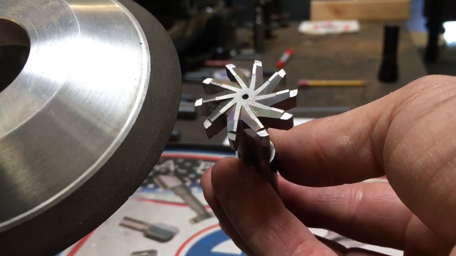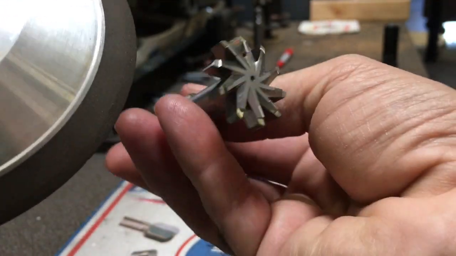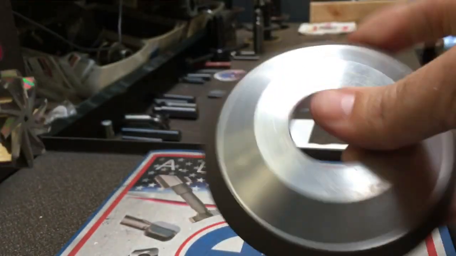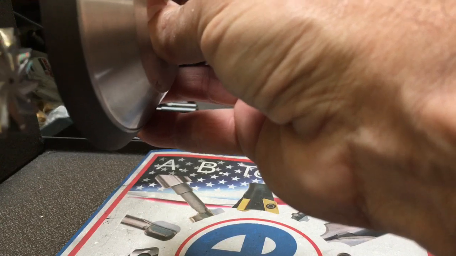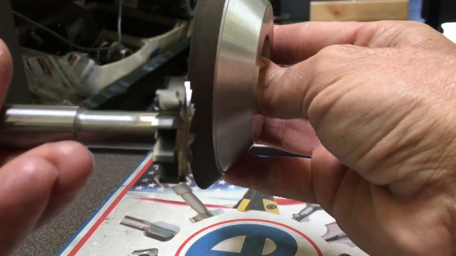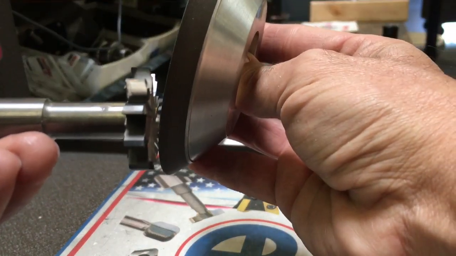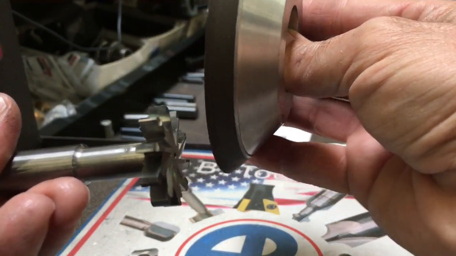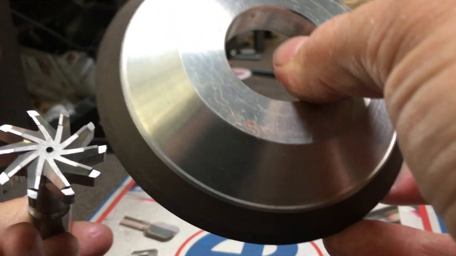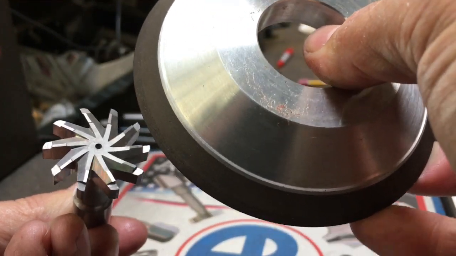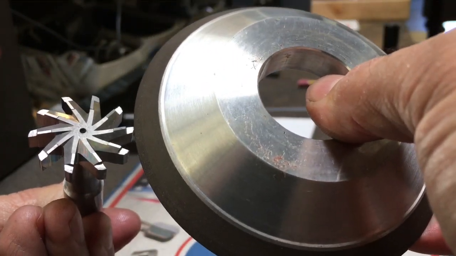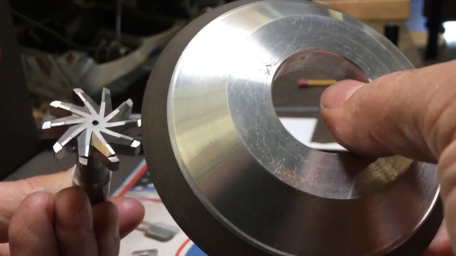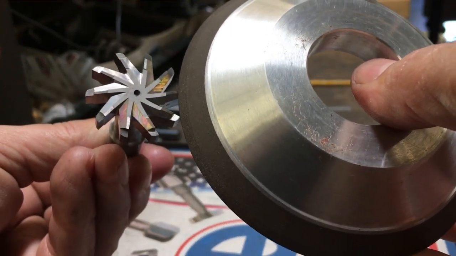And then as we come around to grind the front end, I can't really show this, but we're either tilting the wheel or we're tilting the tool to establish the end relief, and then we're going in and grinding this feature without hitting this bottom tooth below it, if that makes any sense.